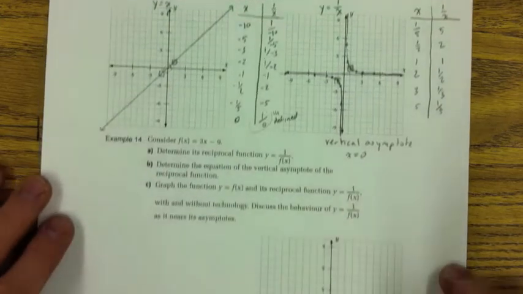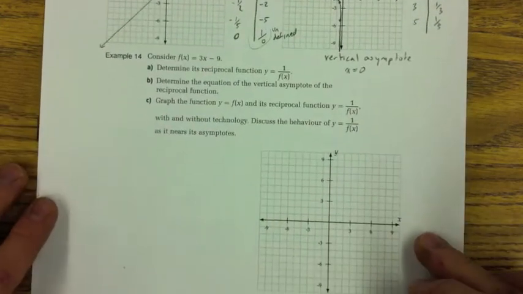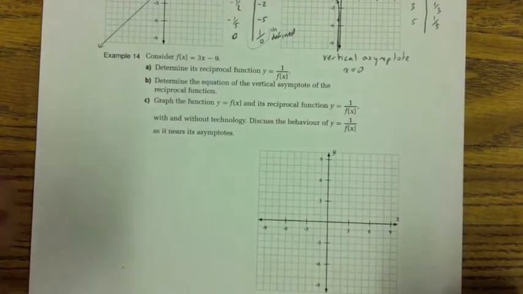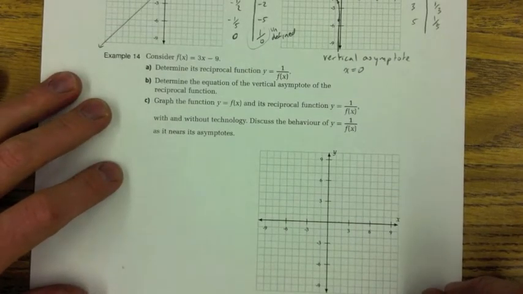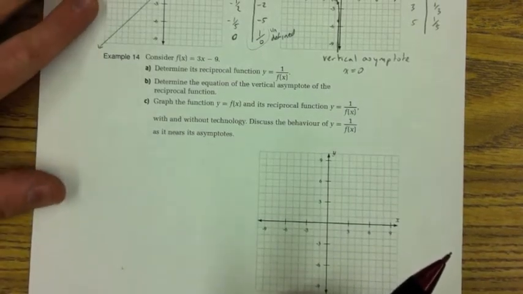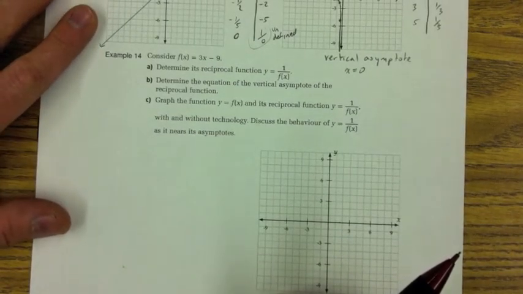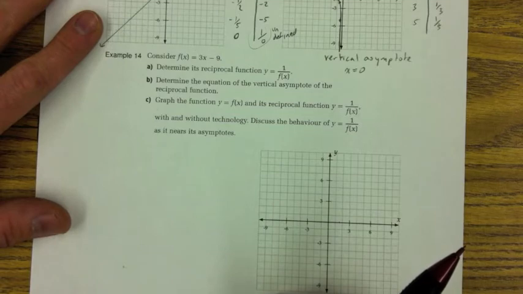All right, let's see how this looks in practice. Example 14 says, consider f of x is equal to 3x minus 9. Determine its reciprocal function y equals 1 over f of x. Determine the equation of the vertical asymptote of the reciprocal function. Graph the function y equals f of x and its reciprocal function 1 over f of x.